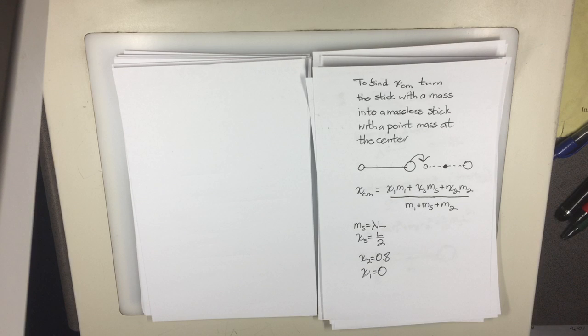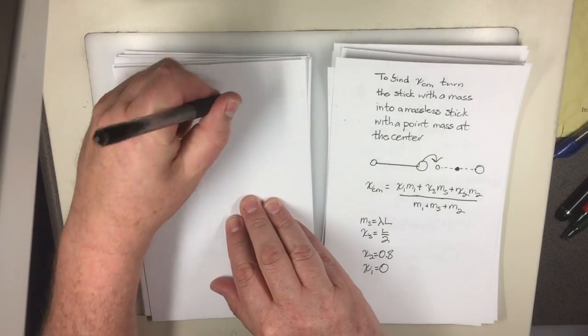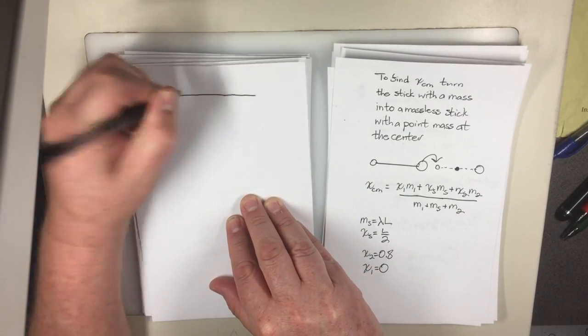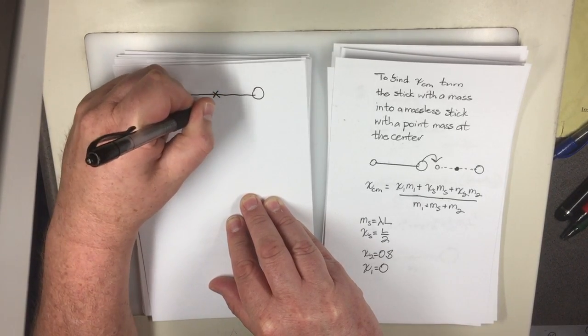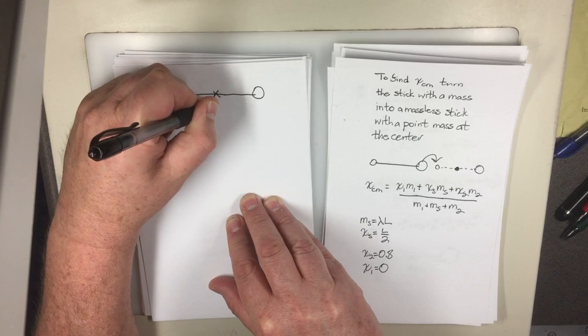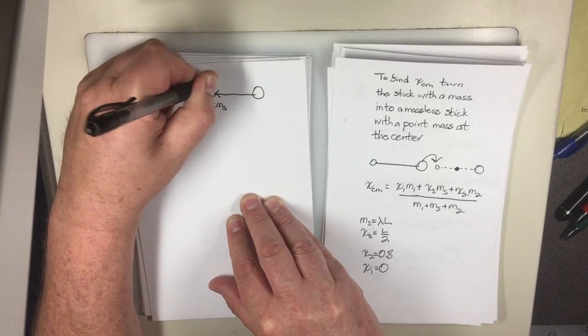We got the time, and it really does help having you see these problems be done. In number 9, the stick does have mass, and it doesn't rotate. So the center of mass of the stick is at 0.4.